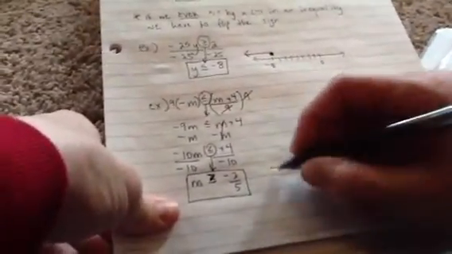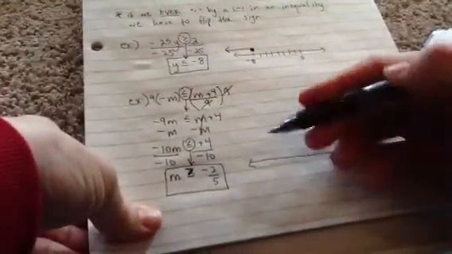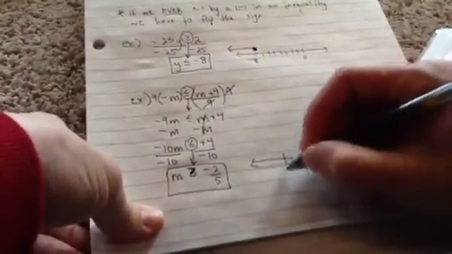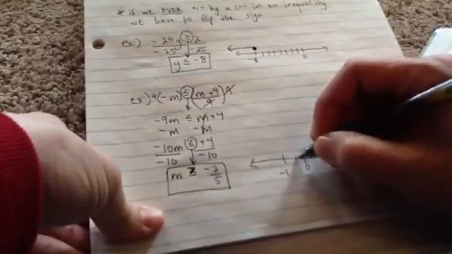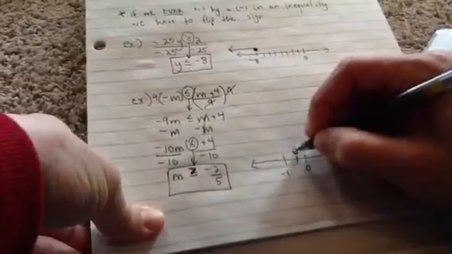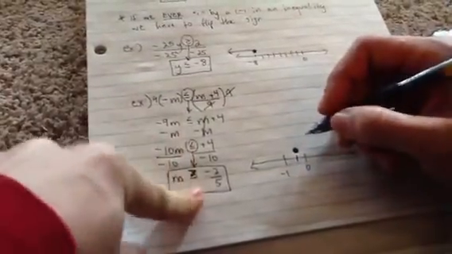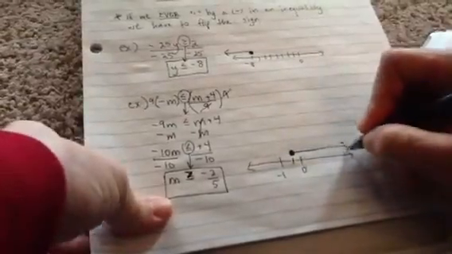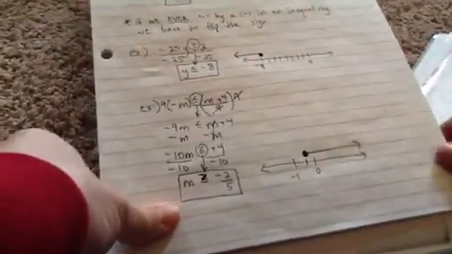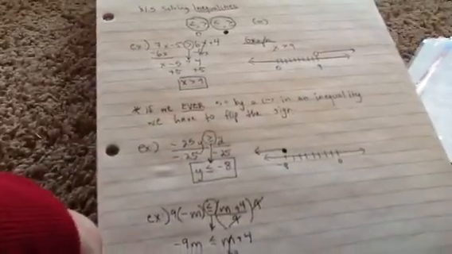If I were to graph this, do it the same way. I know that negative 2/5 is in between 0 and negative 1, about right there. I draw a closed circle, and since we want everything that's greater than, I'm going to draw my arrow to the right. And that is it for section 1.5, solving inequalities.